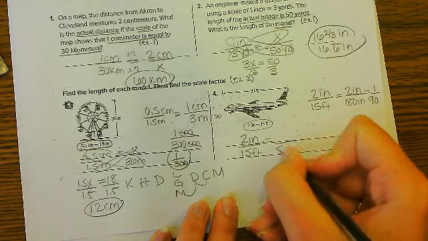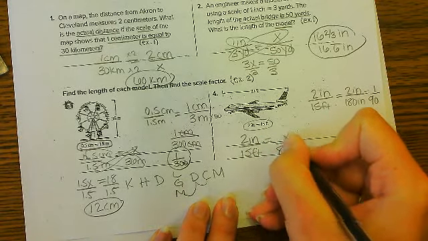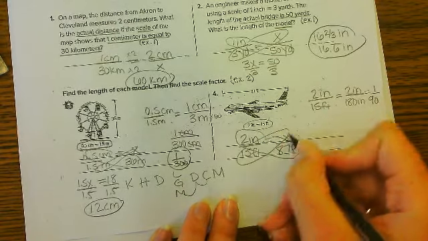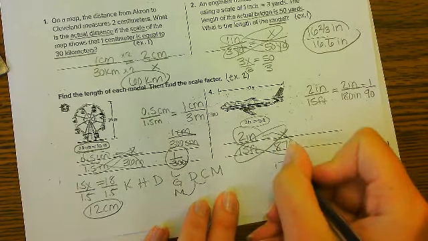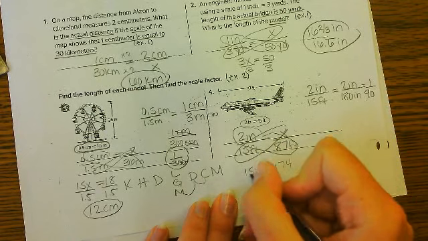Now, to actually find the length of the model, that's that example 1 that we did, the cross multiplication. I'm going to set up a proportion again and cross multiply. 2 times 87 is 174 and 15 times x.